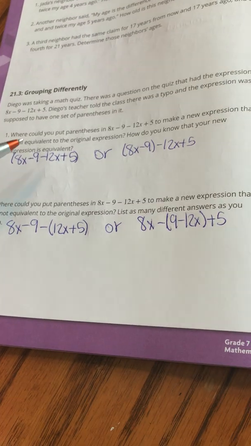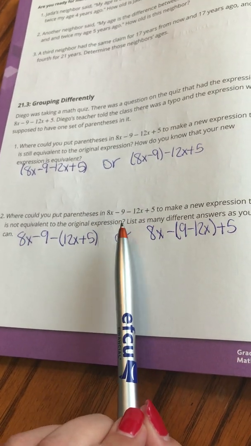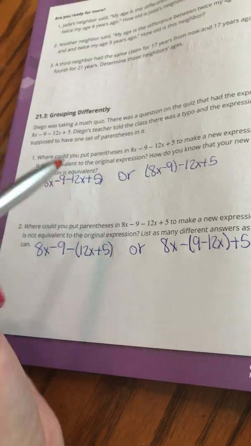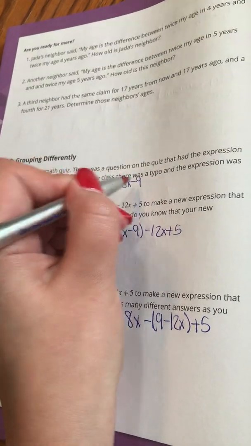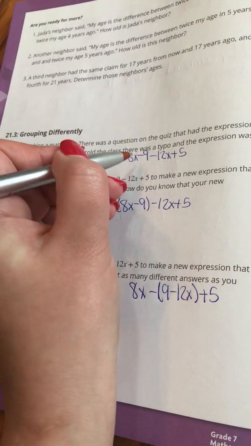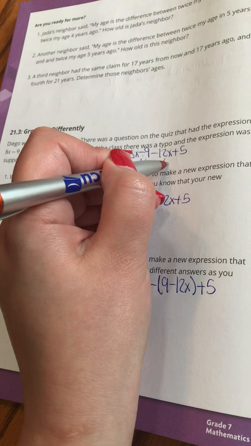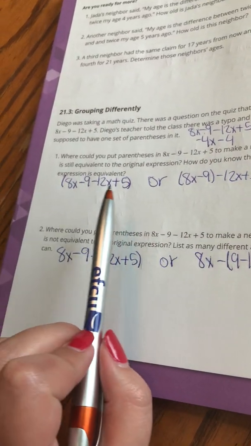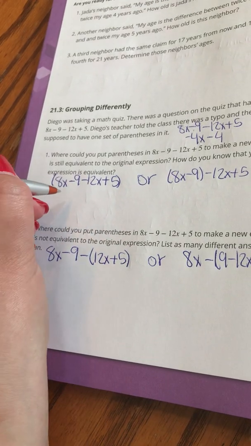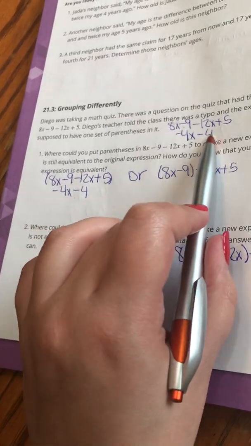And so I'm going to actually solve these for you to show that these are equivalent and these are equivalent. And these two are equivalent to each other, but not to this. So this first equation, I have 8x minus 9 minus 12x plus 5. 8x minus 12x is negative 4x. Negative 9 plus a positive 5 is a negative 4. So that's what I end up with. So all these are in the parentheses, so I just solve it all in the parentheses. 8x minus 12x is negative 4x, and negative 9 plus 5 is negative 4. So that's the same as that.